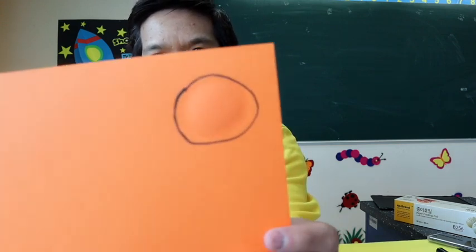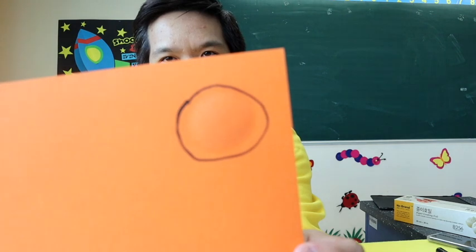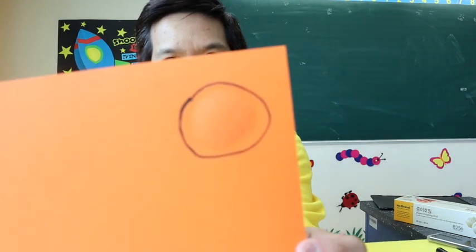Okay? A few moments later. Now, let's see what happened to the water in the construction paper. So let me show you. See what happened to the water. The water evaporated.